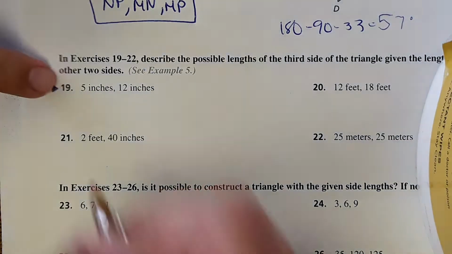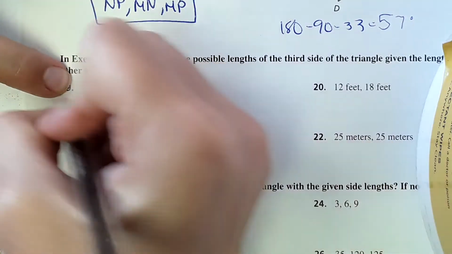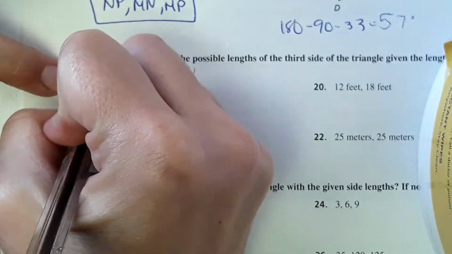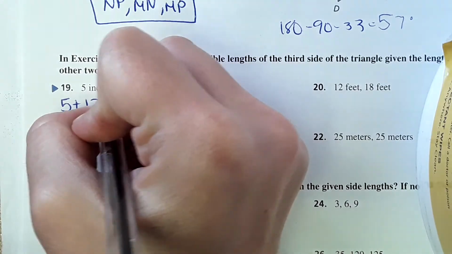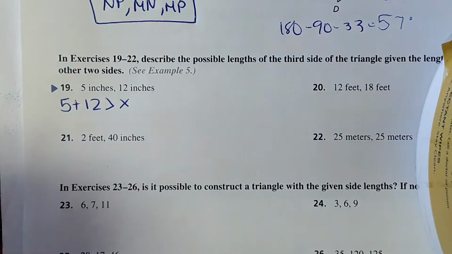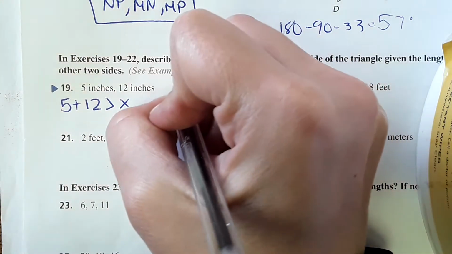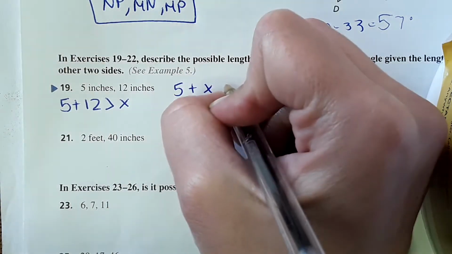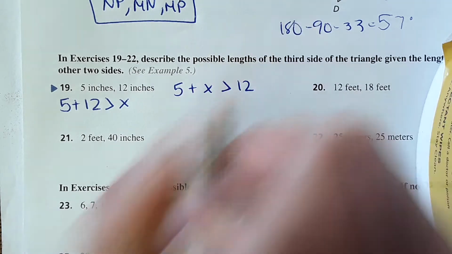So what we're going to do is we're going to assume that these are the two shortest sides and say, okay, 5 plus 12 has to be greater than x, the third side, or 5 plus another side has to be greater than 12.